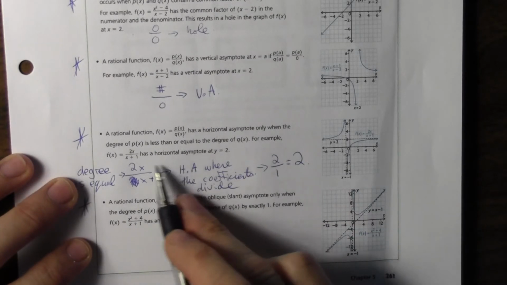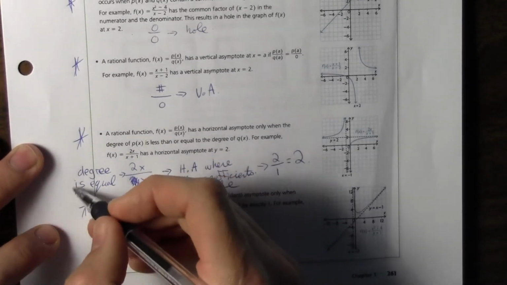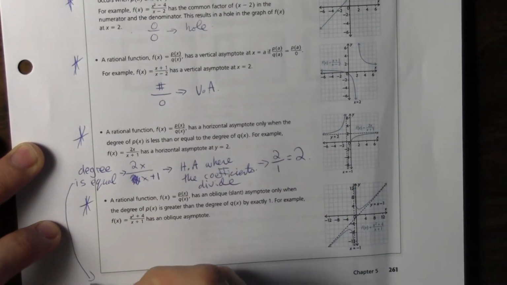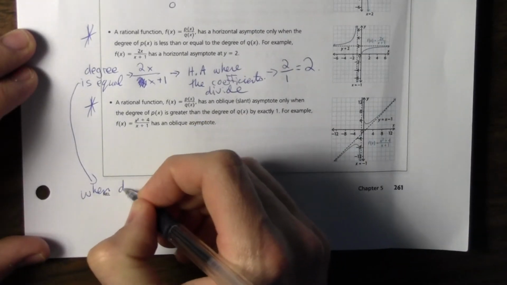The other example is if the denominator has a greater degree, and I'm going to put it over here.